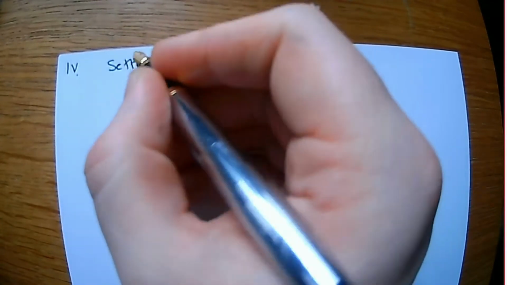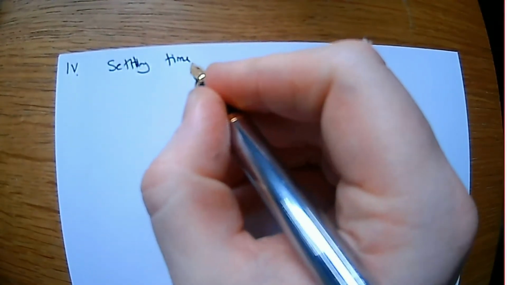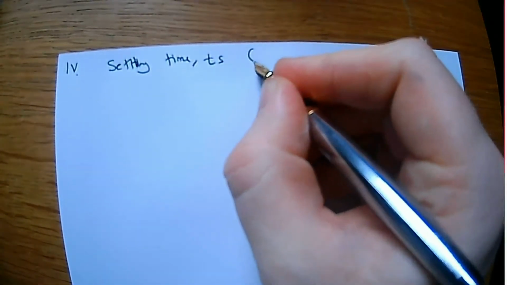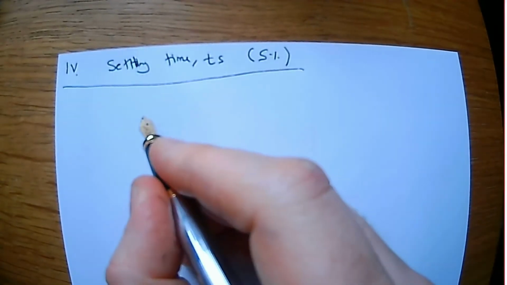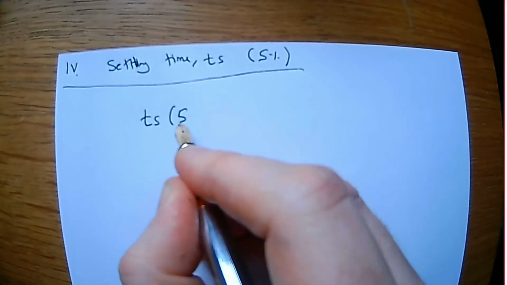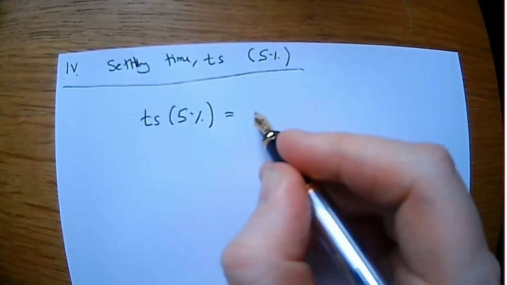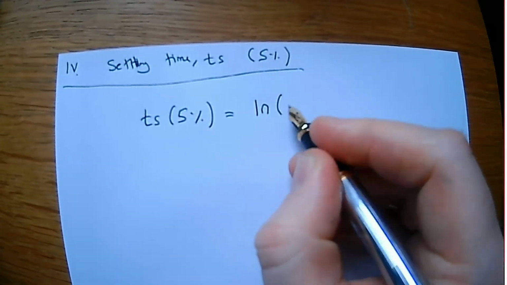So the settling time, which is denoted TS, and we're going to do this for 5% settling time. So TS 5% is equal to natural log of 0.05.